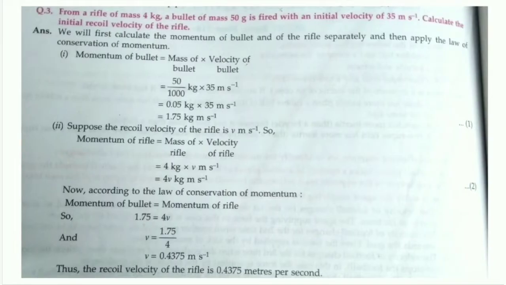Question 3. From a rifle of mass 4 kg, a bullet of mass 50 grams is fired with an initial velocity of 35 meters per second. Calculate the initial recoil velocity of the rifle. Given here are the mass of the rifle, 4 kg, mass of the bullet, 50 grams, and the velocity of the bullet, 35 meters per second. And we are supposed to find out the recoil velocity of the rifle.